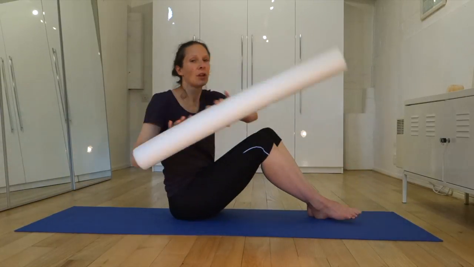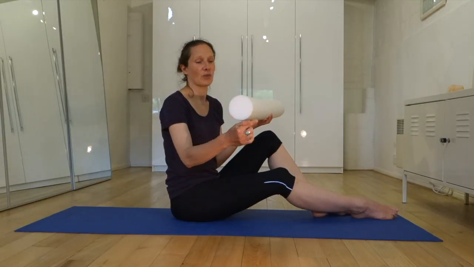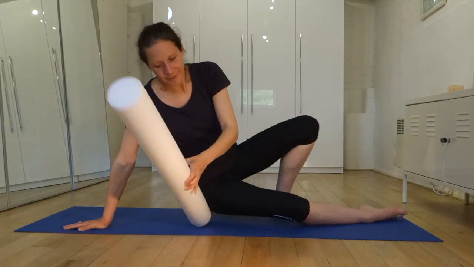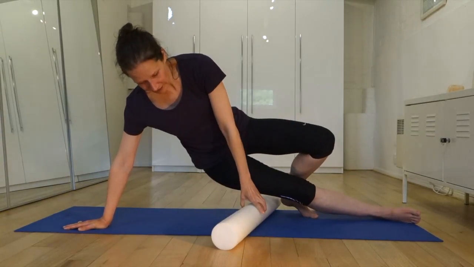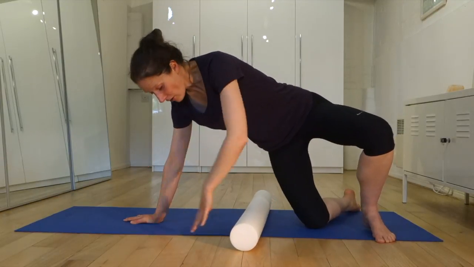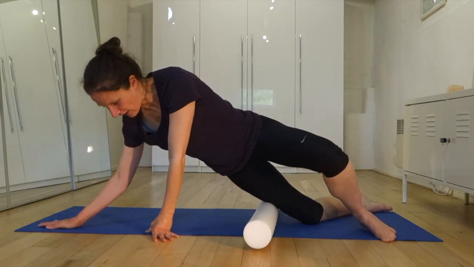Grab a roller. Whether you have a 6-inch roller or a 4-inch roller, which is the diameter this way, it doesn't really matter. I would recommend not using one of the knobbly rollers, but if that's what you have and that's what you like, that's all good. Okay, so you need enough space to be able to lie long, and you're going to position the roller underneath your knee area.